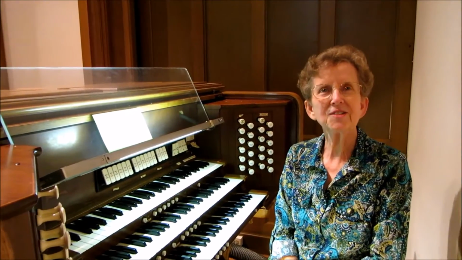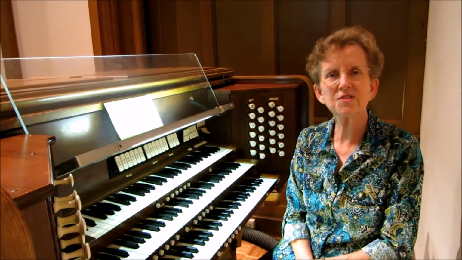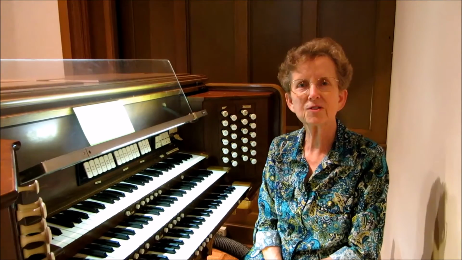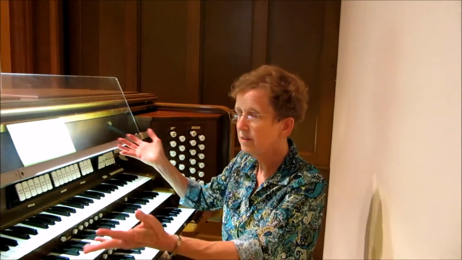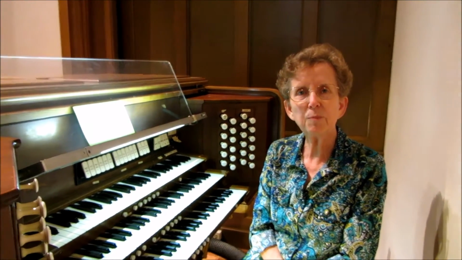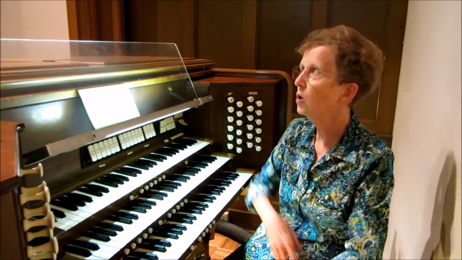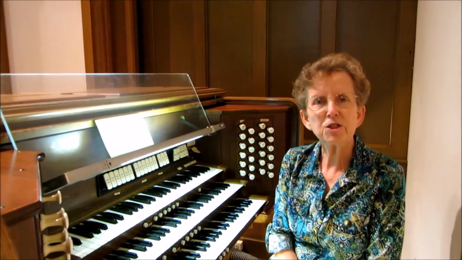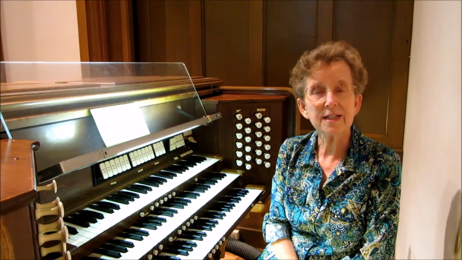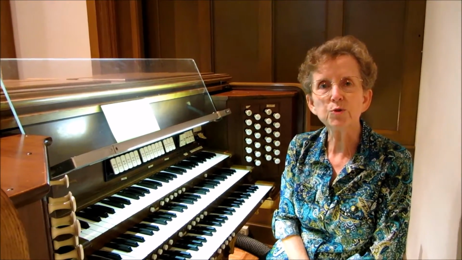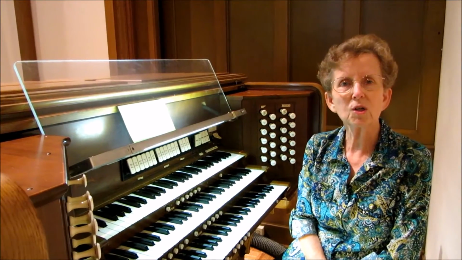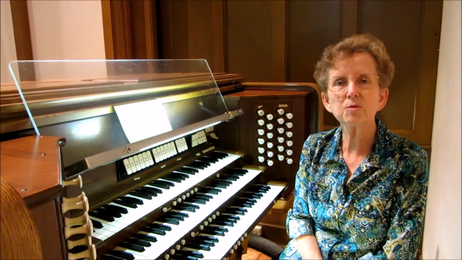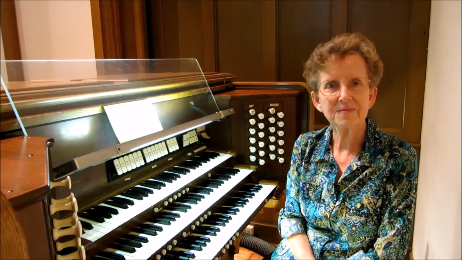Our pipe organ is a complex instrument consisting of thousands of various parts. Most people see only the console, where the organist plays the instrument, and the few pipes across the south wall of the chancel. The pipe chamber, where most of the pipes are located, is not visible. It's in a room behind the upper east wall of the chancel and is accessible from room 208.